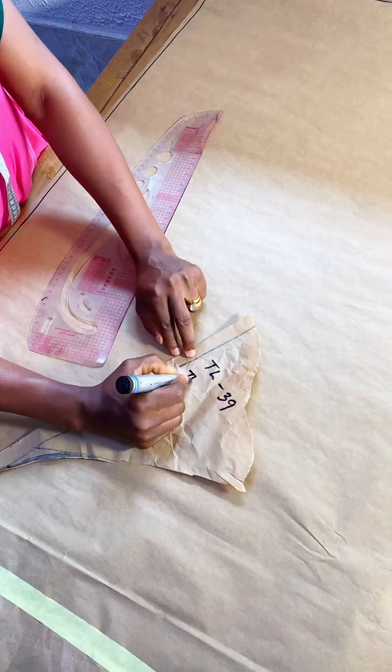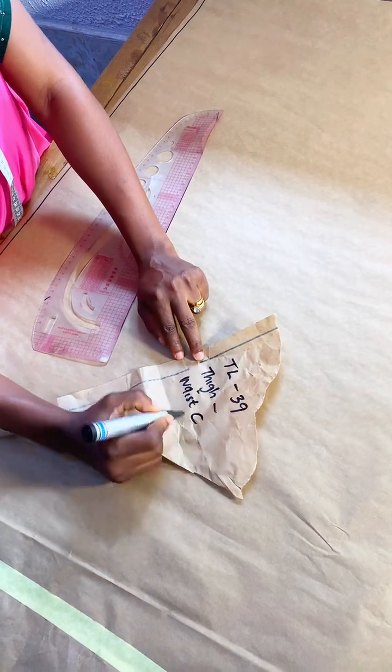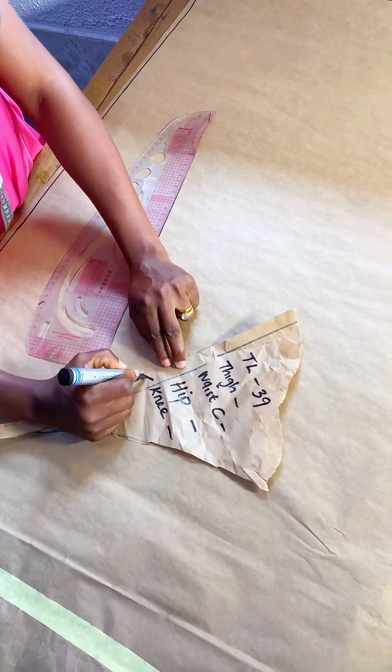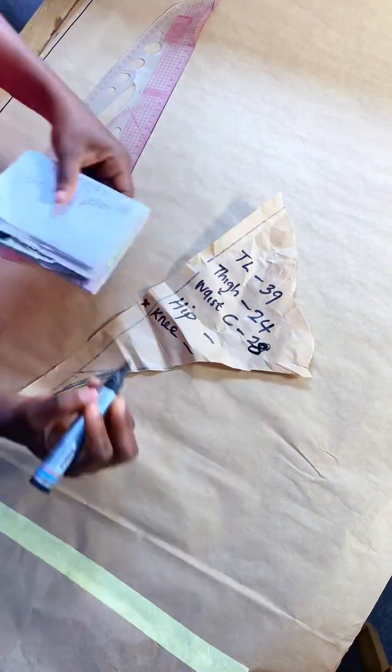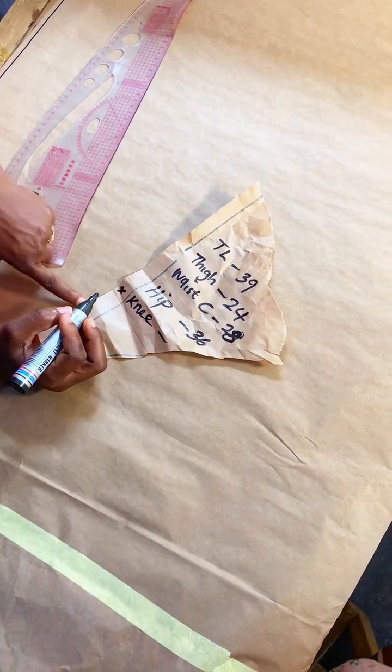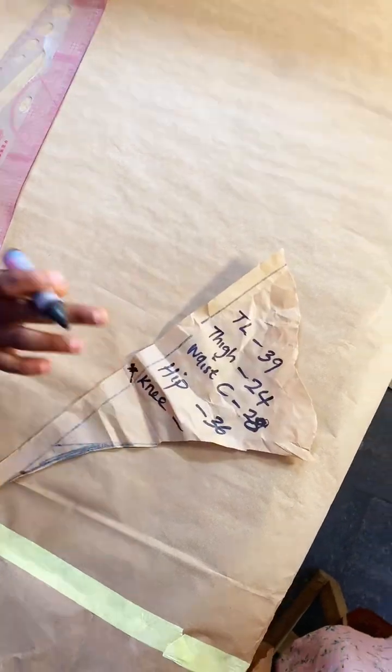Any type of trouser you want to cut, measurements needed are trouser length, thigh, waist, hip and knee circumference. So for this trouser, the trouser length I'm working with is 39, thigh 24, waist circumference 28, hip 36.6.